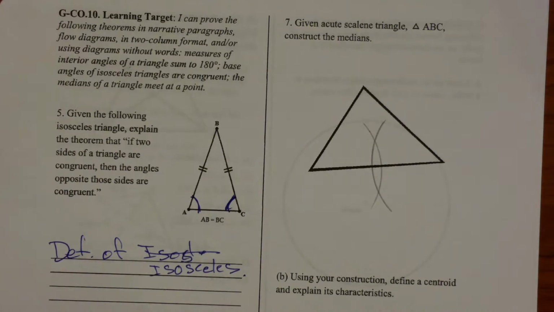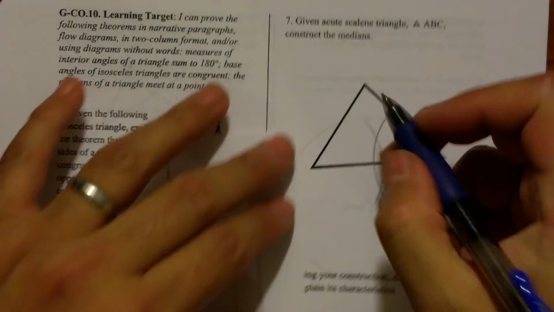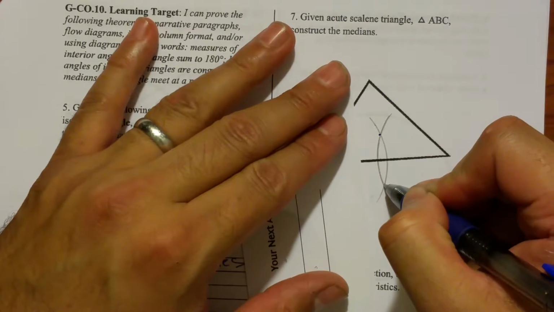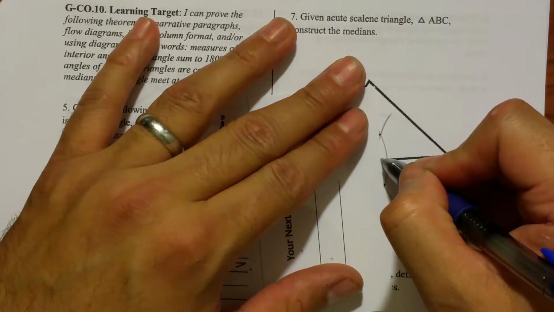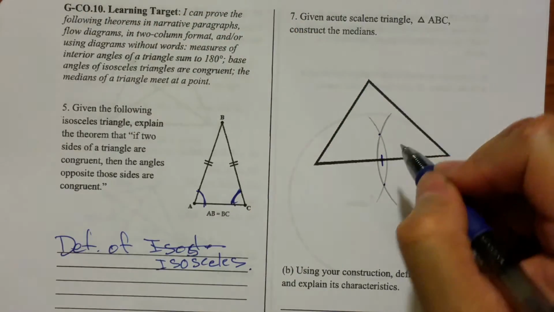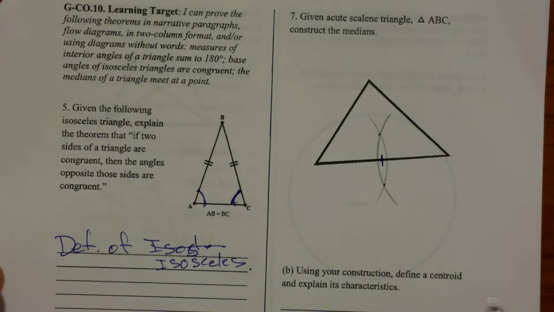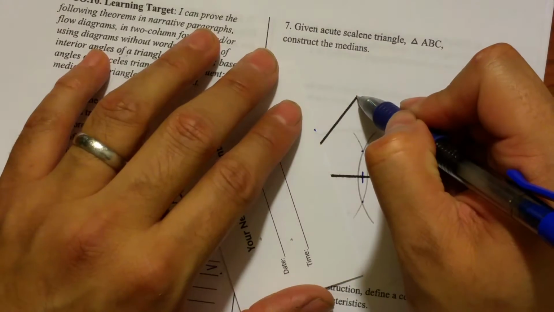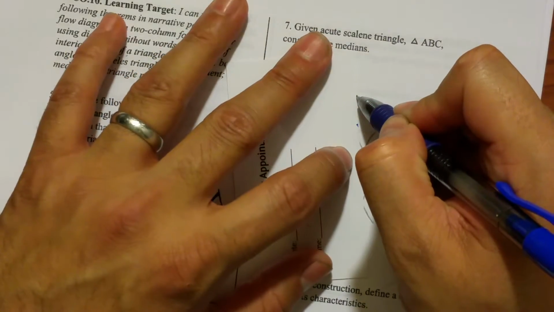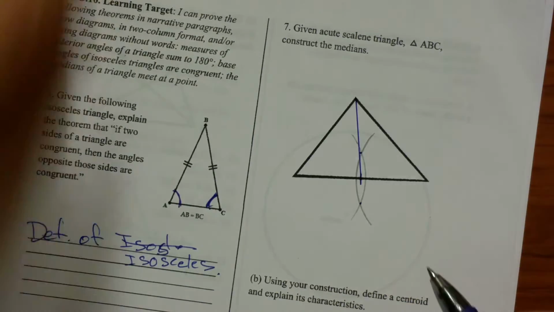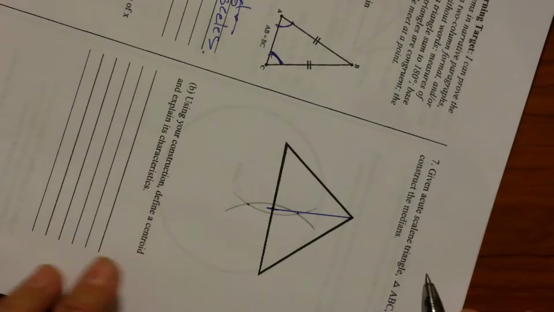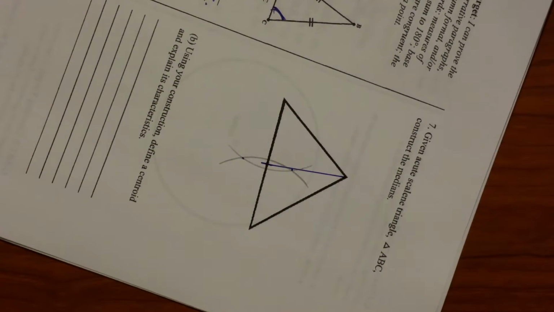Using my straight edge, between here and here, maybe a point right there. And I'm going to connect that one to my vertex, which would be this one right here. There we go, here's one of them. I have to do it for all of them, so I'm going to turn this around, hoping you can still see this.